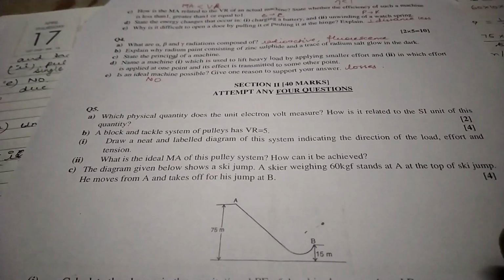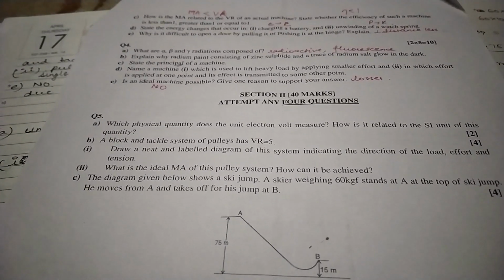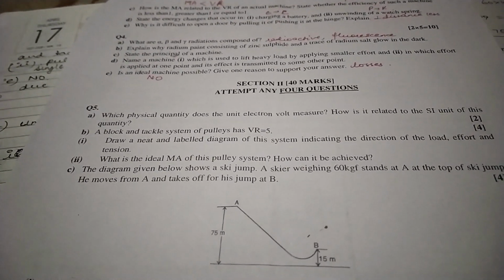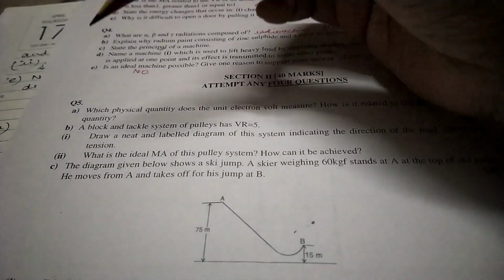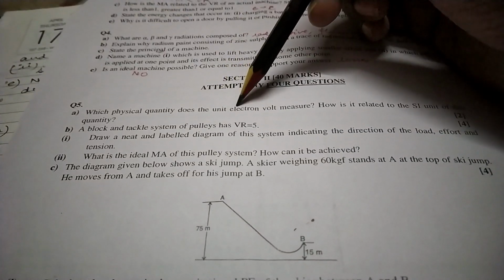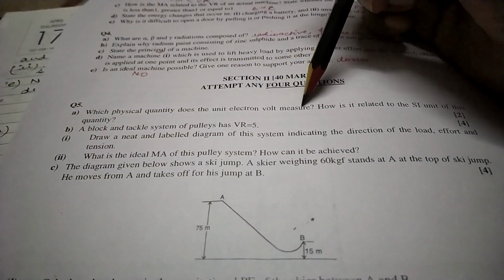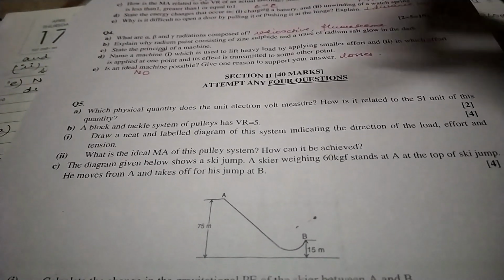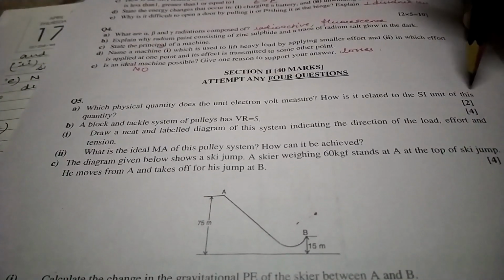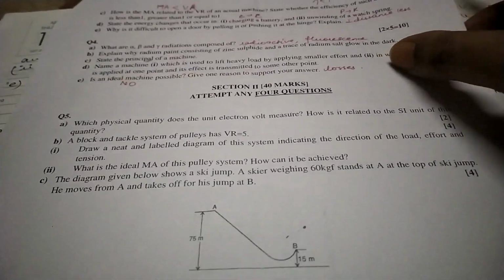Hello children, today we will discuss section 2 of the question paper. Question number 5a. Which physical quantity does the unit electron volt measure and how is it related to the SI unit of this quantity? It is a 2 marks question.